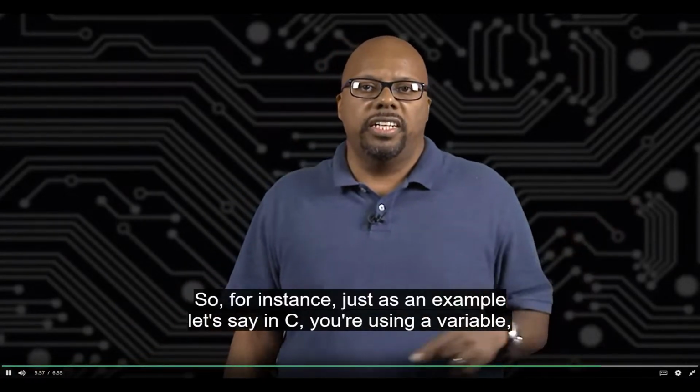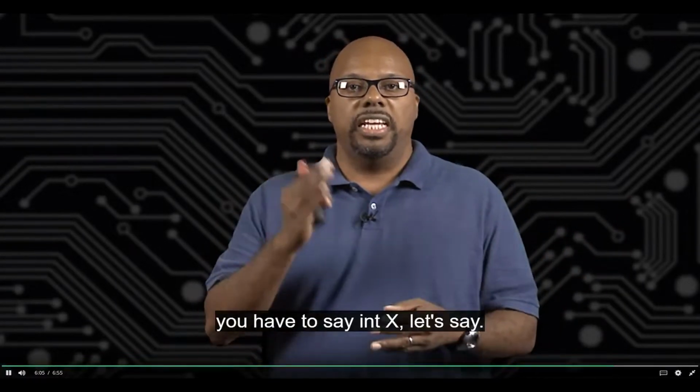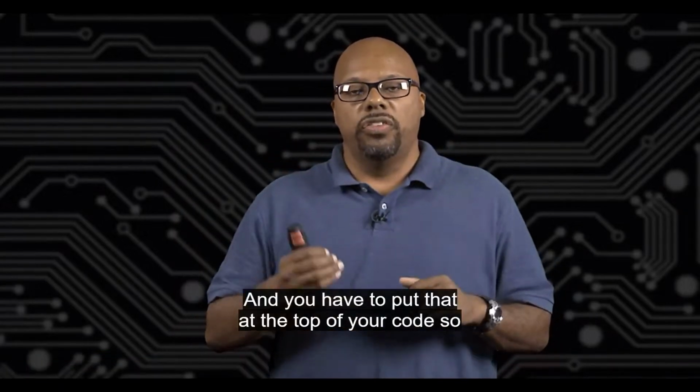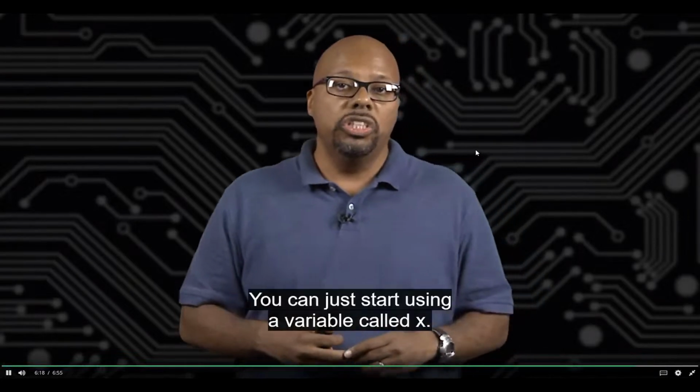For instance, just as an example, let's say in C you're using a variable, an integer. In C, if you want to use an integer, you have to declare that integer. You have to say int x, let's say. And you have to put that at the top of your code so the compiler knows it needs an integer x, right? With an interpreter, like with the Python language, you don't have to declare x as an integer. You can just start using a variable called x.